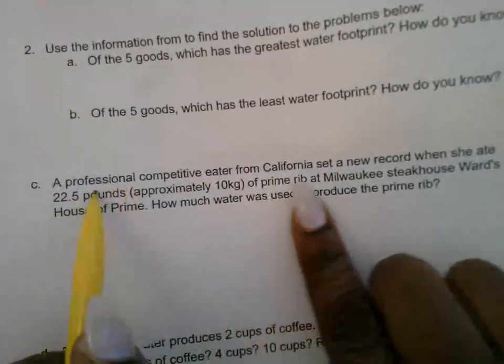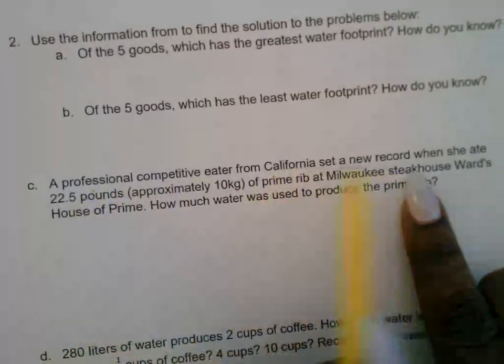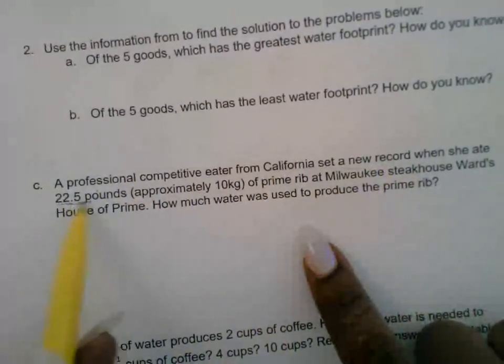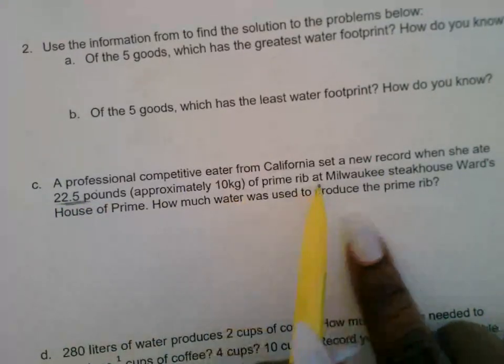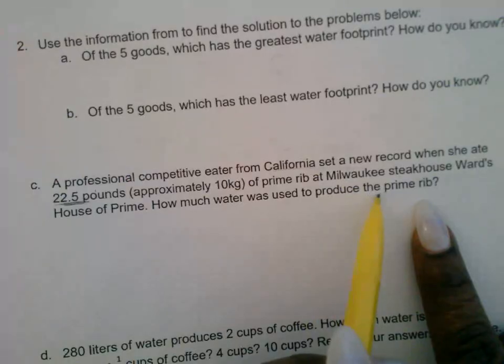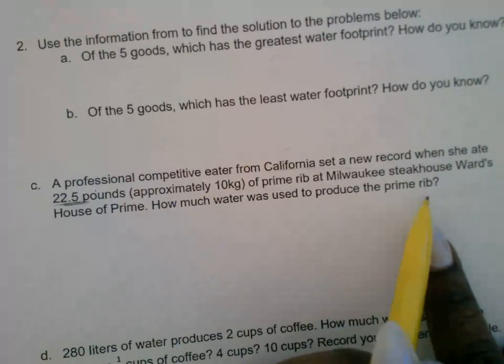And then on this problem, there is an eater that's setting a new record for eating so many pounds of beef. And we have to decide how much water was used to produce that amount of prime rib.